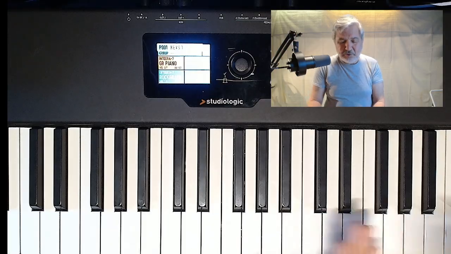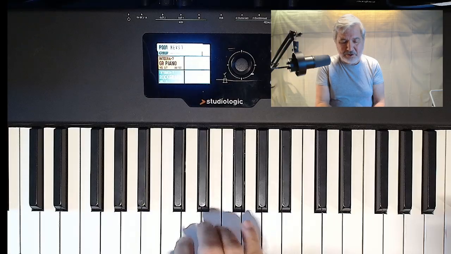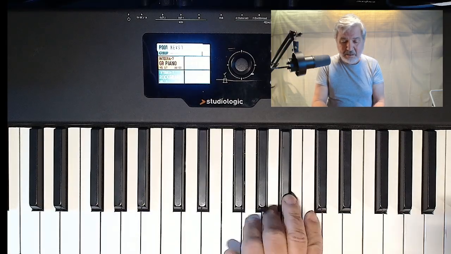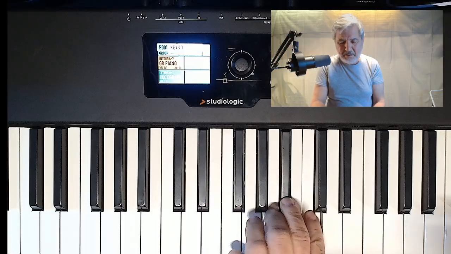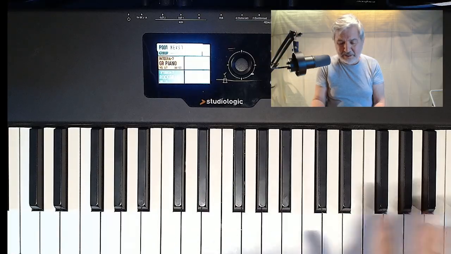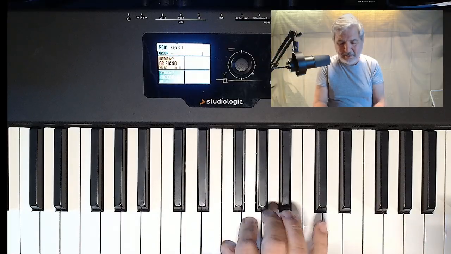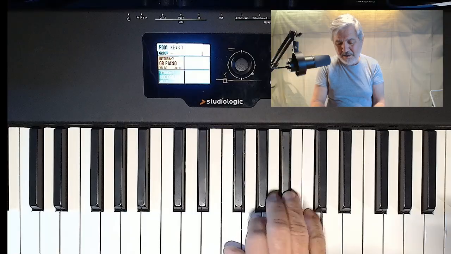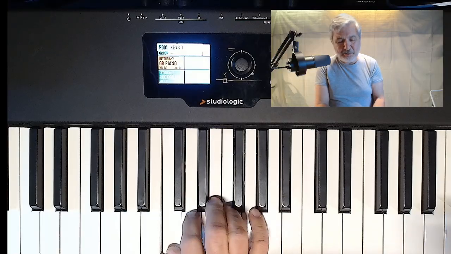So let's translate that down to C. And as you can see, the seventh note is flatted, just like it was for the G scale. That's the C scale, and that's the C Mixolydian scale.